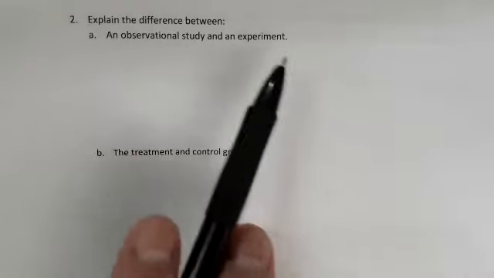Okay, so they want us to explain the difference between an observational study and an experiment. In an observational study, the main difference is that you're not actively doing anything, whereas in an experiment, you're setting things up.